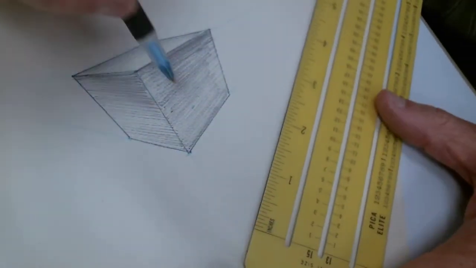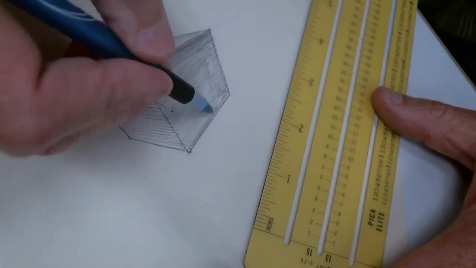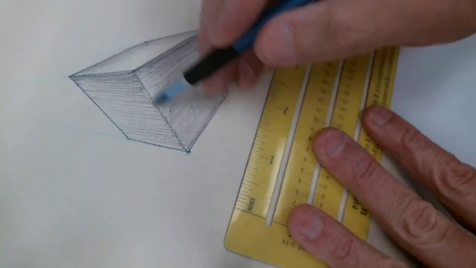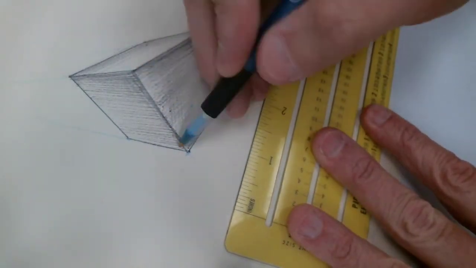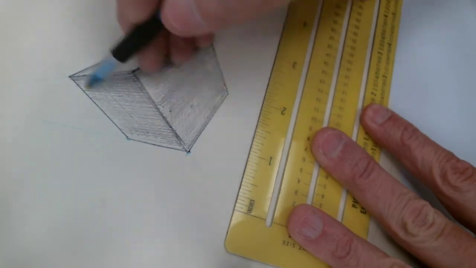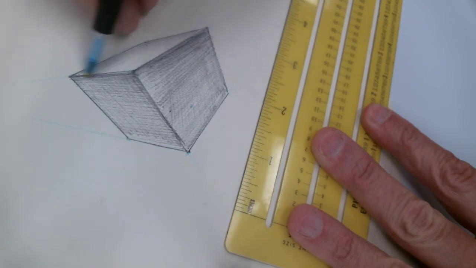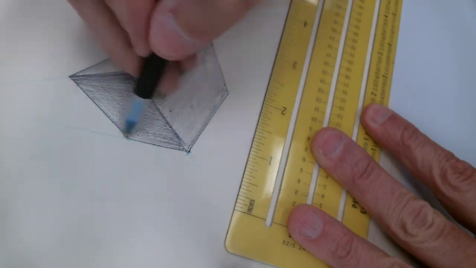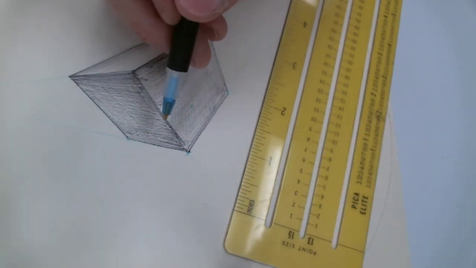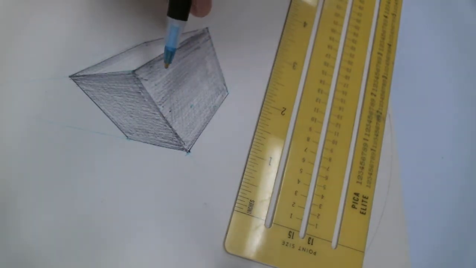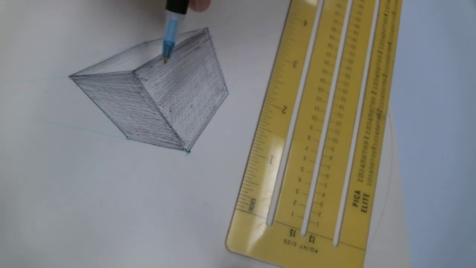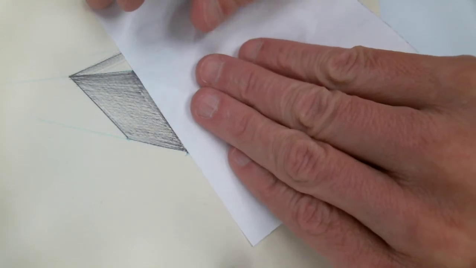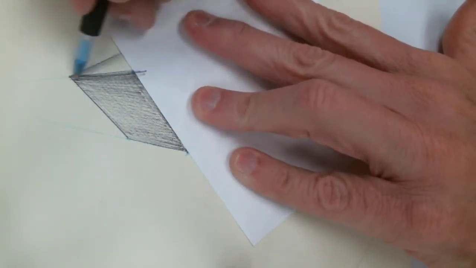Helps with the shading pretty easily. Again, you can use a scrap piece of paper to help you with the drawing too.